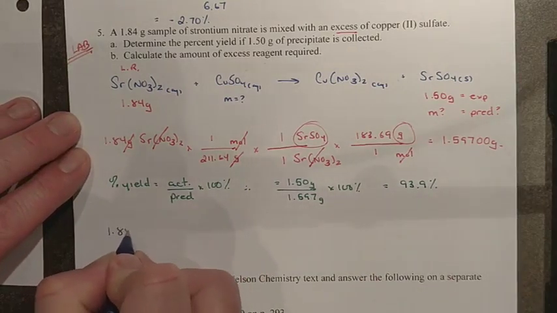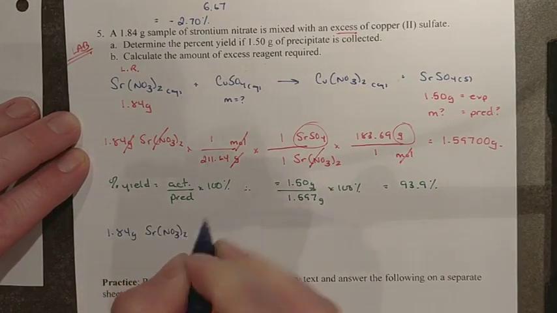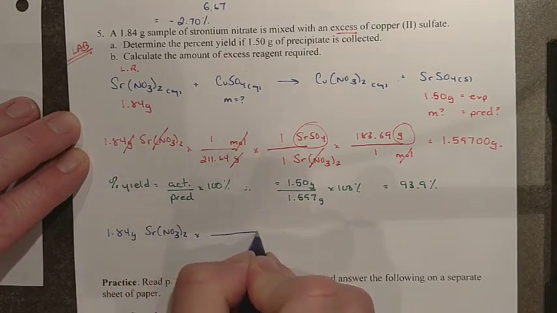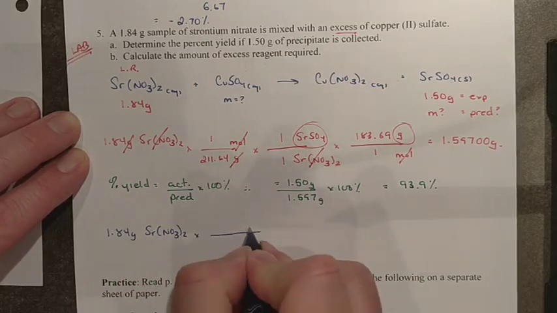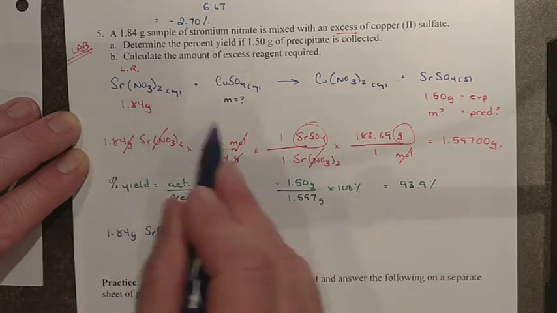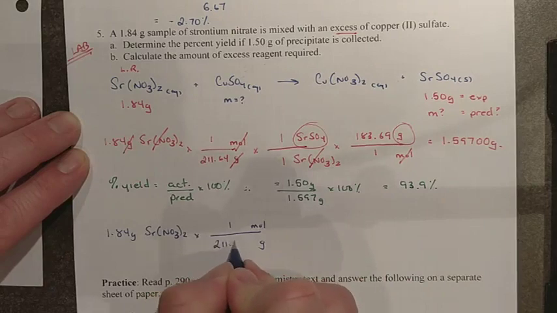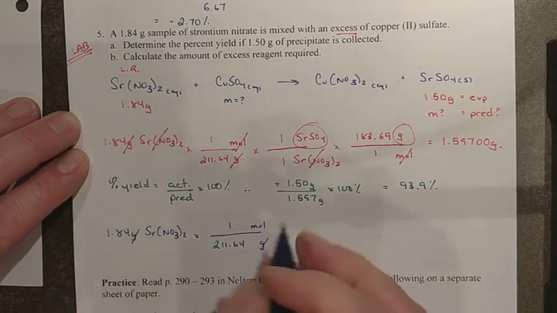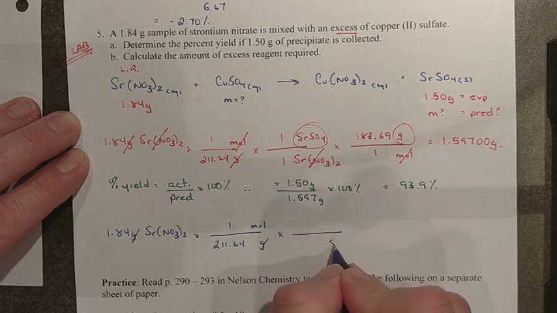We have 1.84 grams of our strontium nitrate. But in this case, we have to use the molar mass of strontium nitrate to get to our moles again. If you stopped and figured out that number, great. Most of us wouldn't, so we redo the calculation. Grams now go. I can now take a look at the mole ratio, but in this one it's pretty easy.